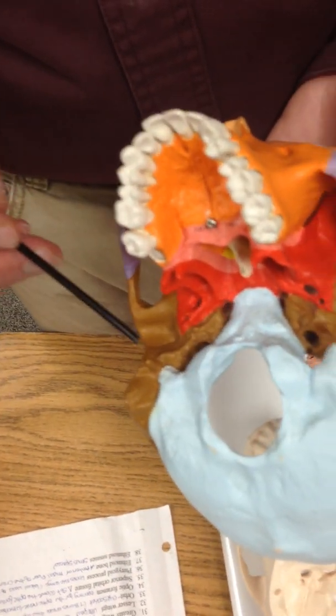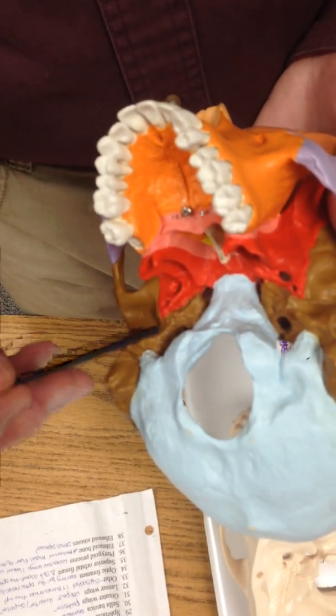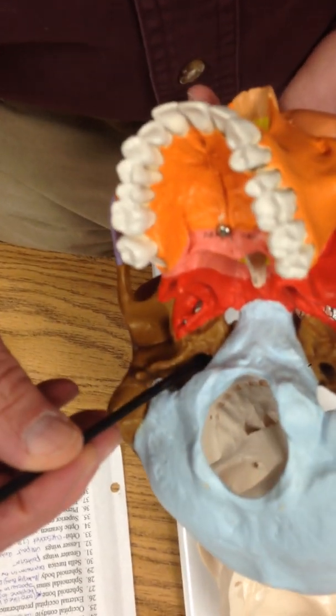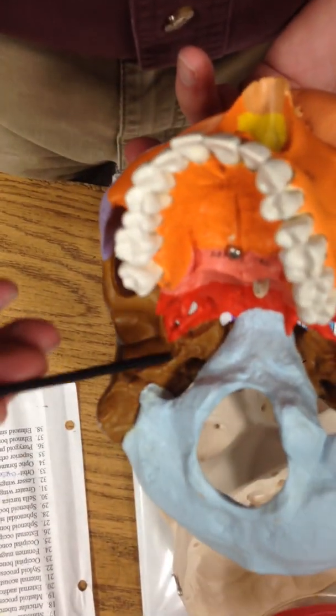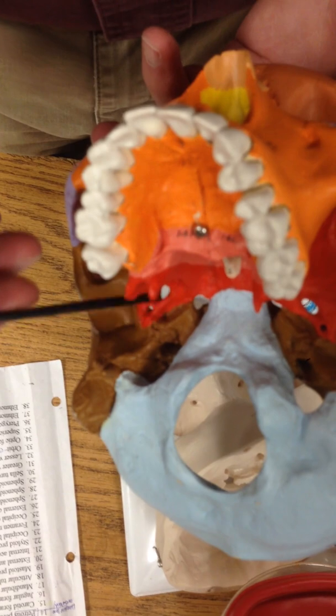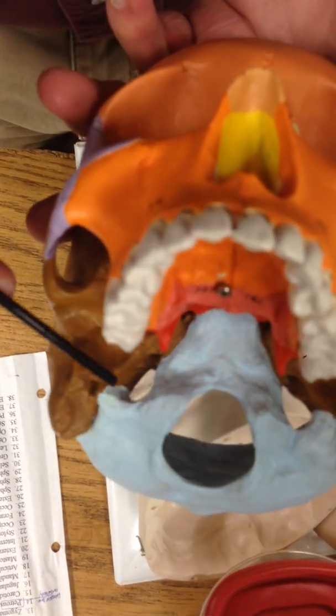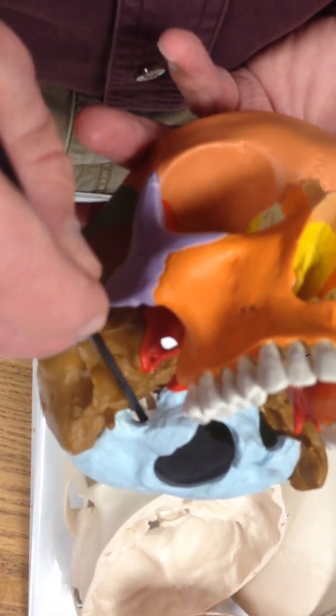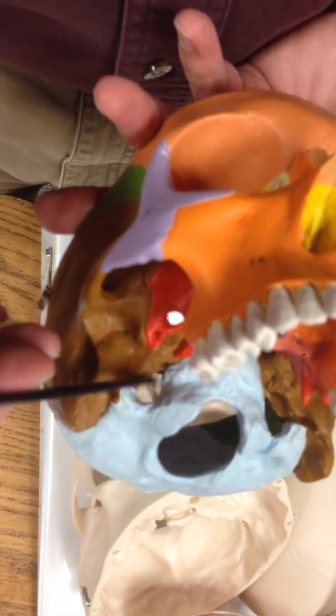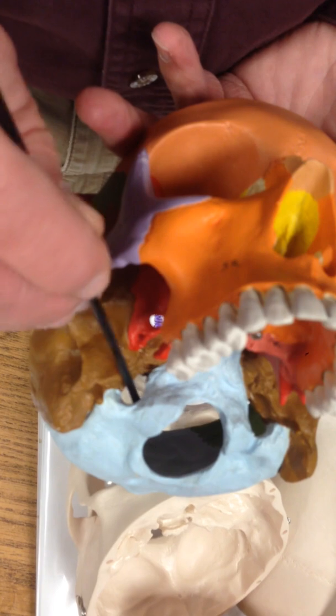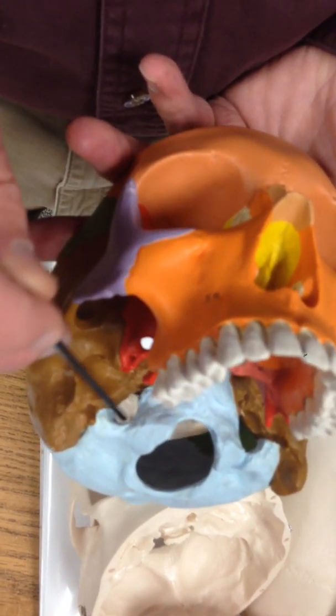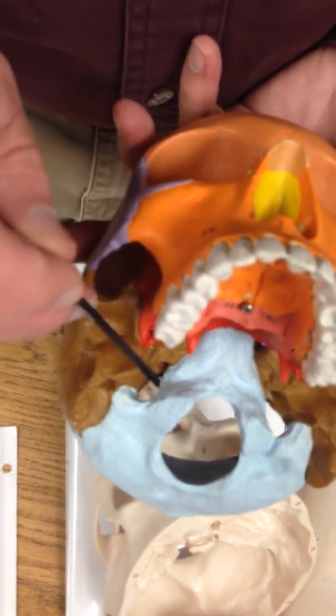The carotid arteries go to the brain, and these openings here are for the carotids. They're a little bit more anterior, and they are smaller than the jugulars. These are the jugular, and the jugular is coming from the brain. Carotids go to the brain. These are from the brain, and they're physically bigger and more posterior, the jugular foramens.